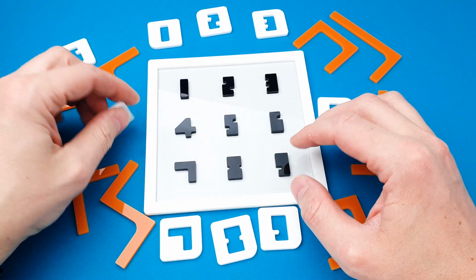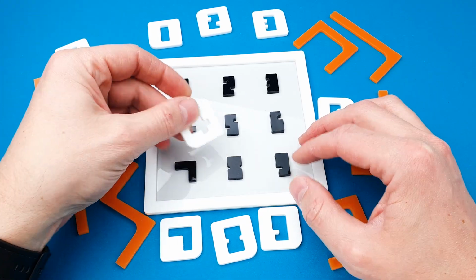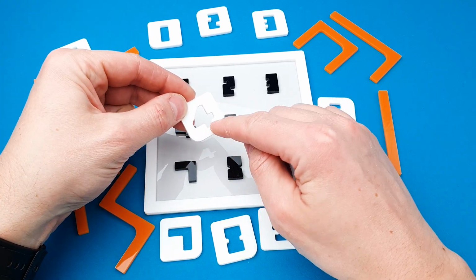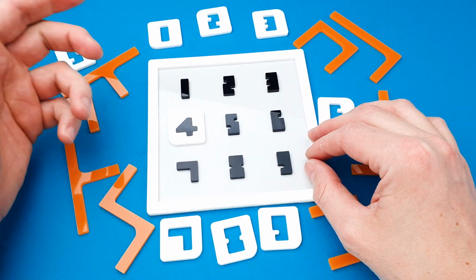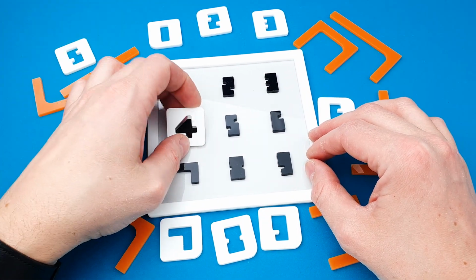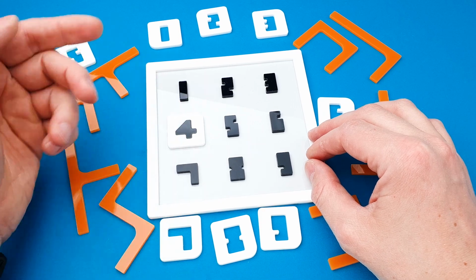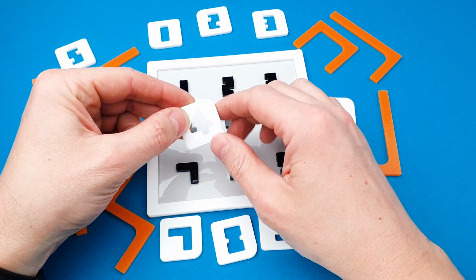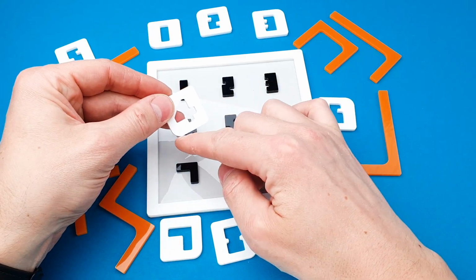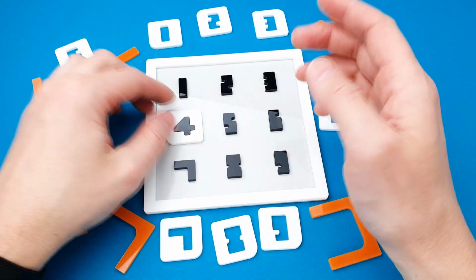But there is a twist. If you put, for example, this tile with the cutout for the digit 4, like that, you will see that it fits nicely. But you can flip it and it still fits nicely. But this tile has a curved corner here. When you flip it, the curved corner is here. And that makes a lot of difference.